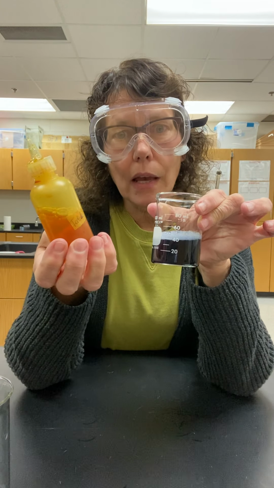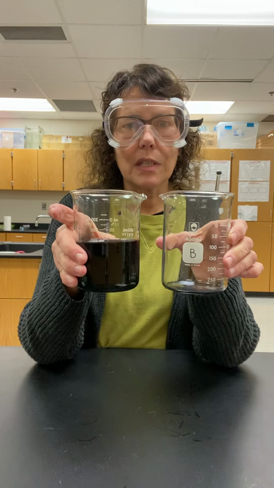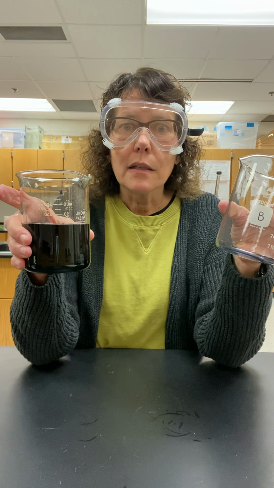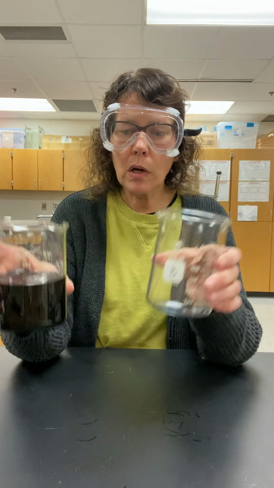All right, so iodine mixed with starch makes it turn this color. What makes this one so interesting, though, is that it stayed clear for a while and then suddenly, within a few seconds, it all changed color at the same time. So what was going on?